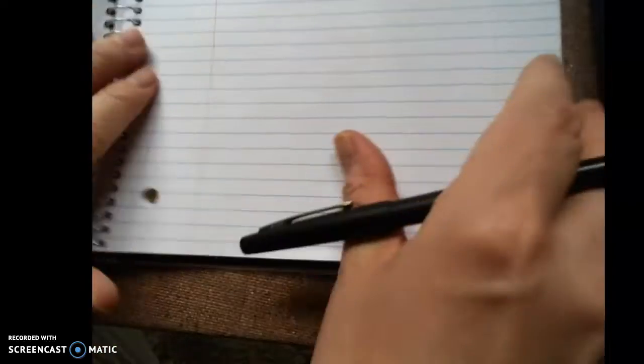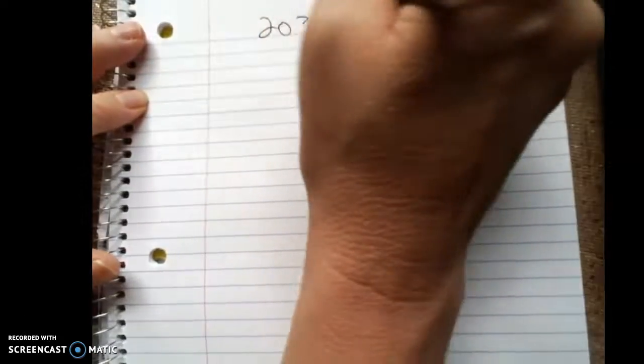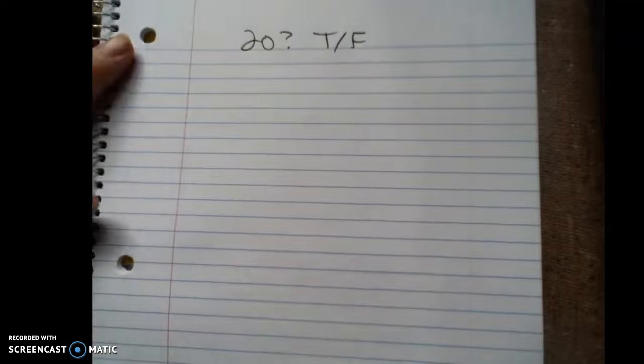So true, false is kind of the same thing. Like if I have 20 questions that are all true, false, some people might be like, oh, I'm going to guess.